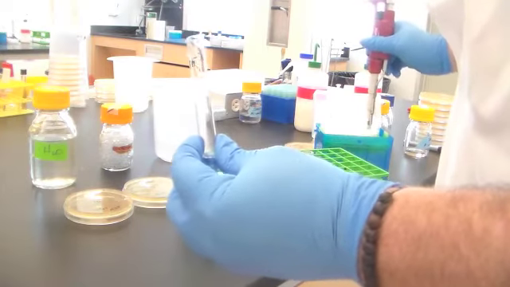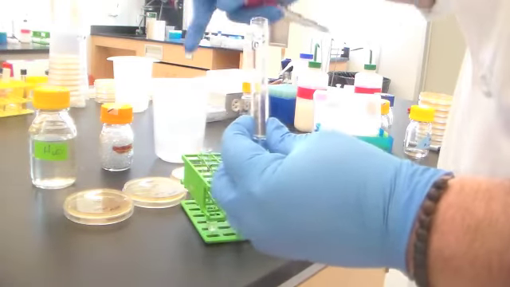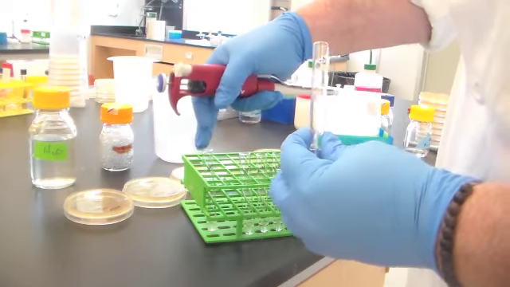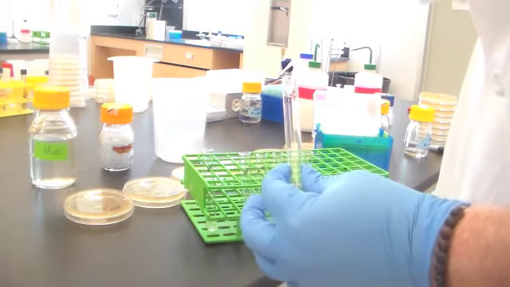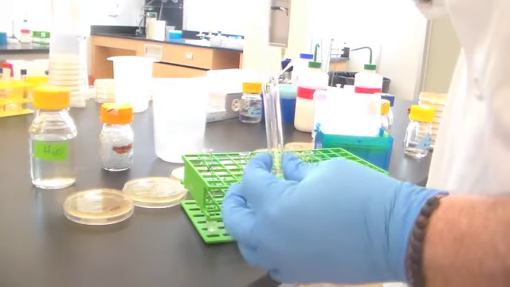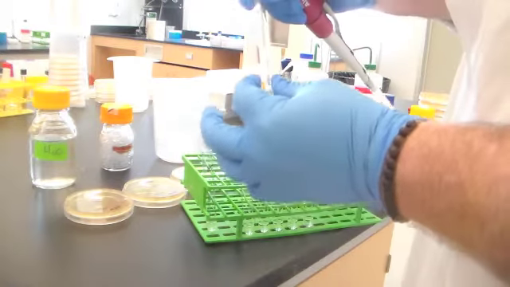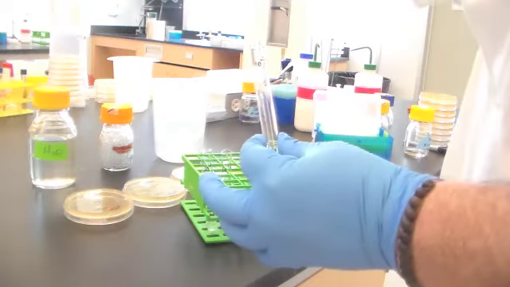So if there were 10 million bacteria in the original culture, there were 1 million per mil in the 10 to the minus 1. There are now 100,000 per mil in this culture. So now I'm going in with a new pipette. I'm going to pull out 100 microliters of my 10 to the minus 2, set that aside, put it into 10 to the minus 3.